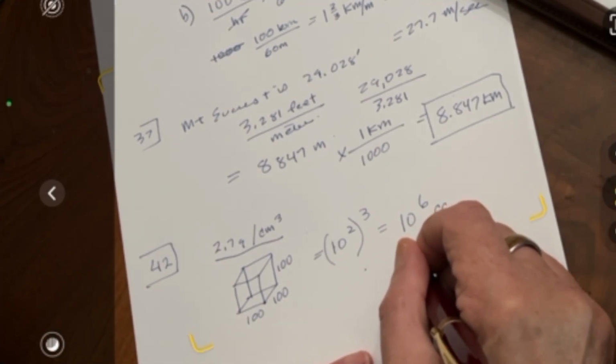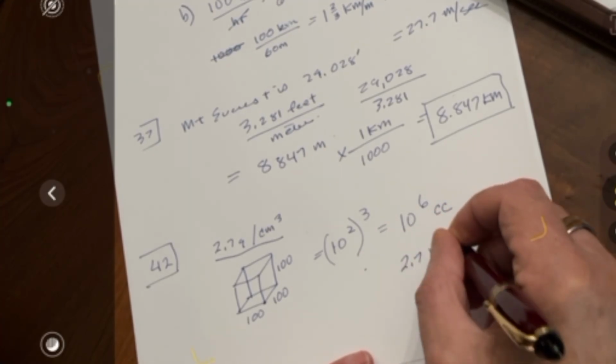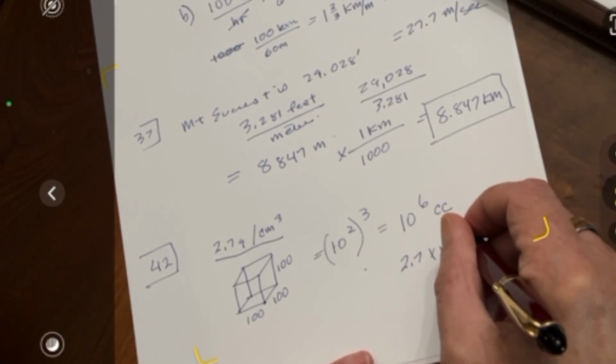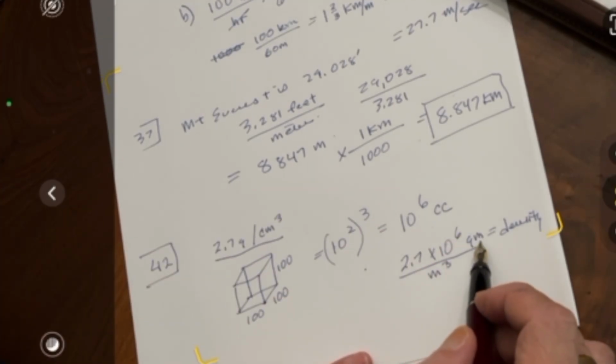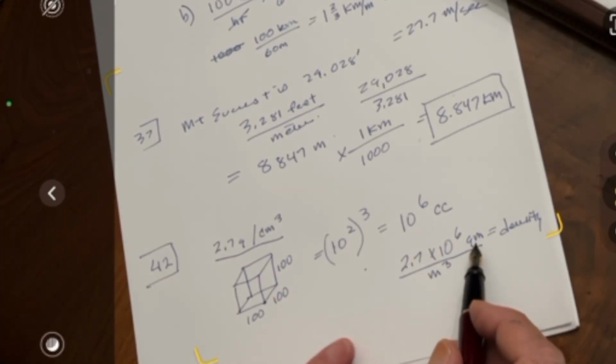So we take 2.7 times 10 to the 6th, and that equals the density of aluminum, 2.7 million grams per cubic meter.